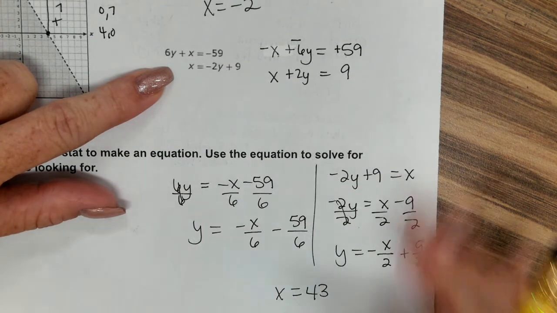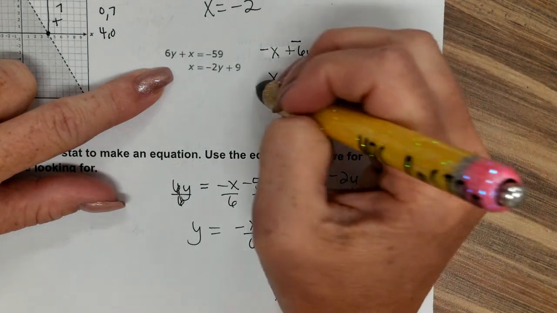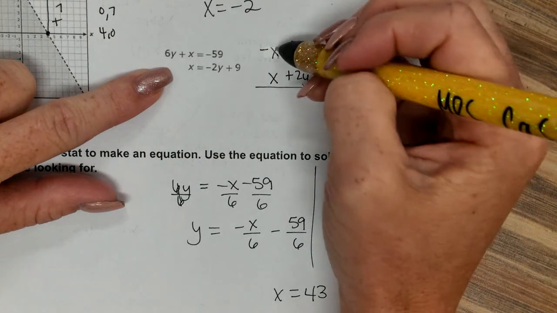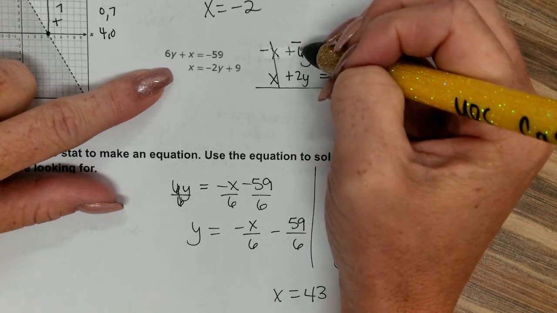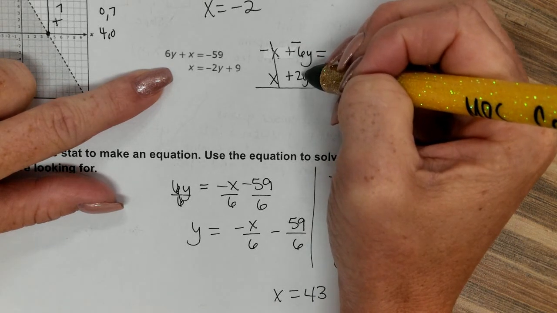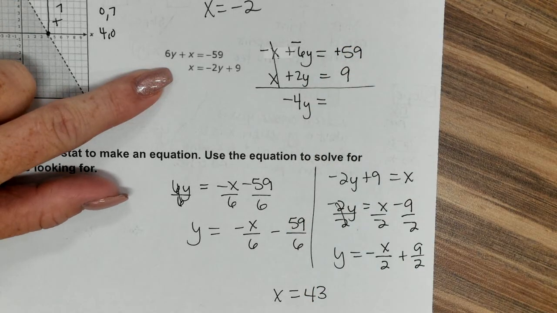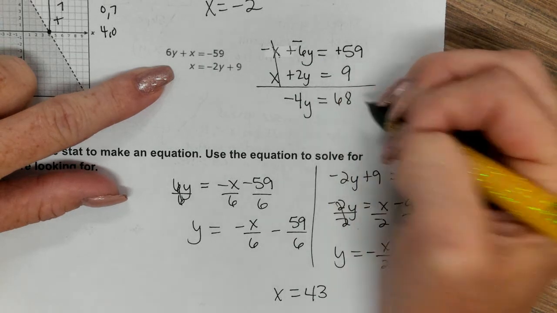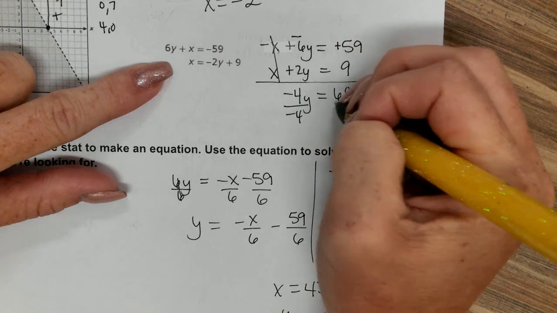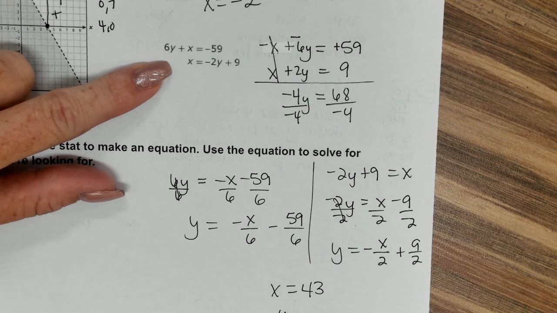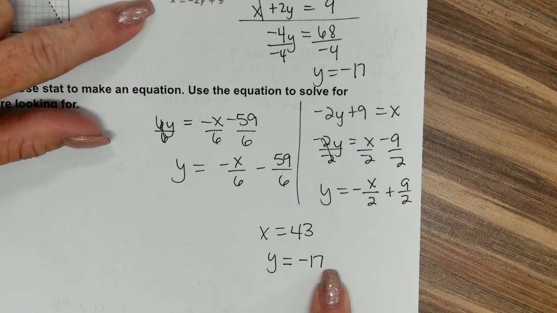You pick which way you want to do it. I'm showing y'all both ways that I taught you. Okay, so what I would do now is eliminate and combine. Negative x with x cancels out. Yes? Negative 6 plus 2 is negative 4y equals, and 59 plus 9, 68. Divide by negative 4, and 68 divided by negative 4 is what? Is that what we got right here? Yes.